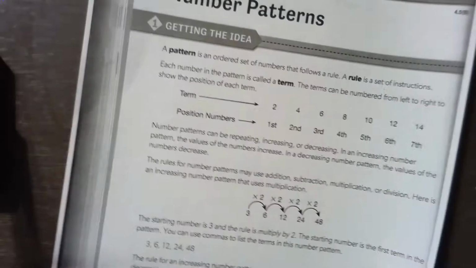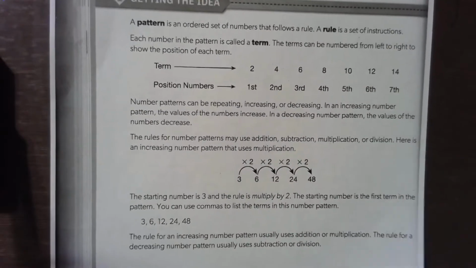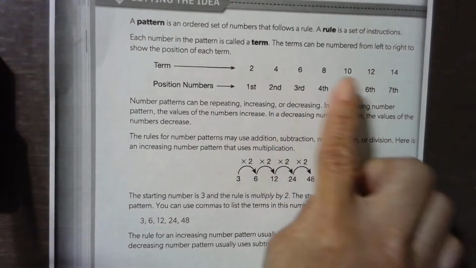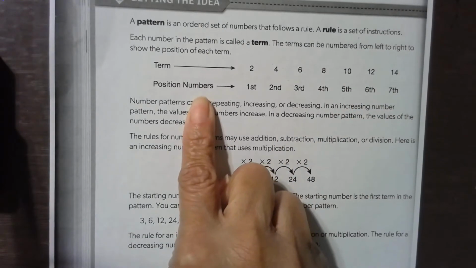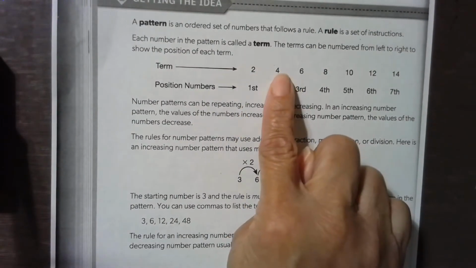So let's look at some examples of patterns. Here are the terms. Here's the pattern. The terms go 2, 4, 6, 8, 10, 12, 14. They each have a position. So we're wondering how we get from this number to this number to this number.